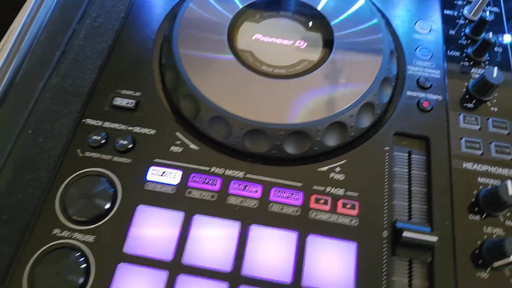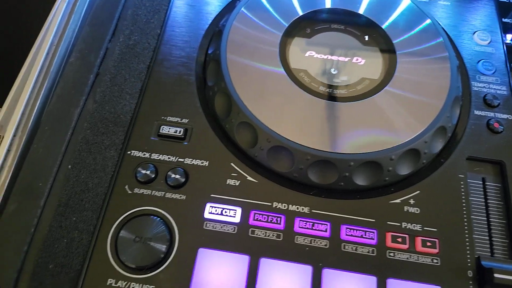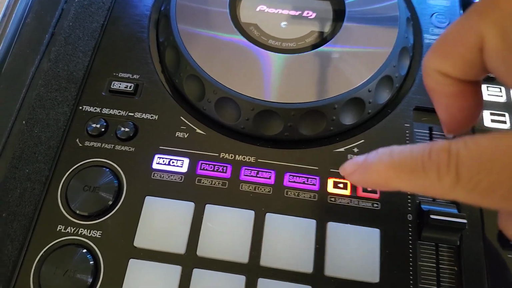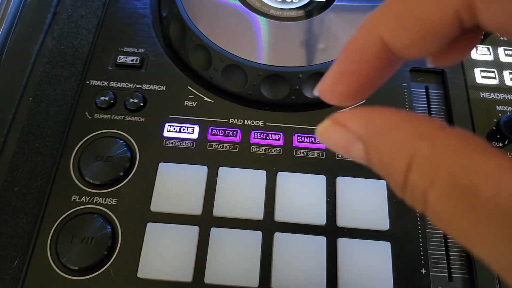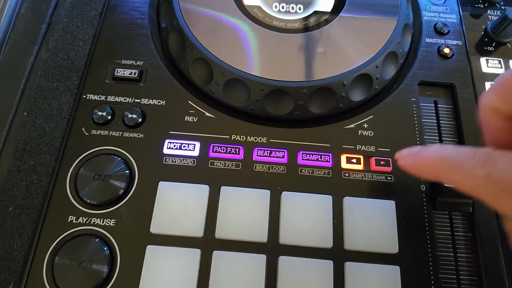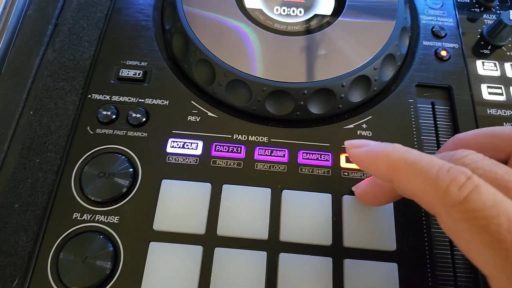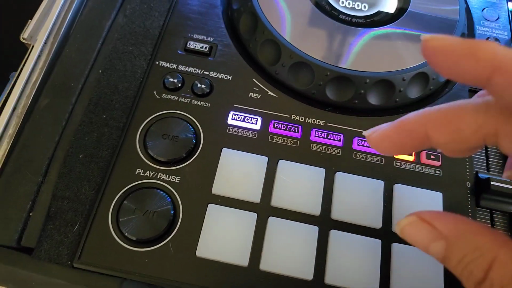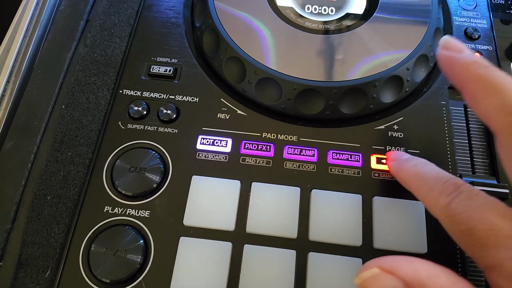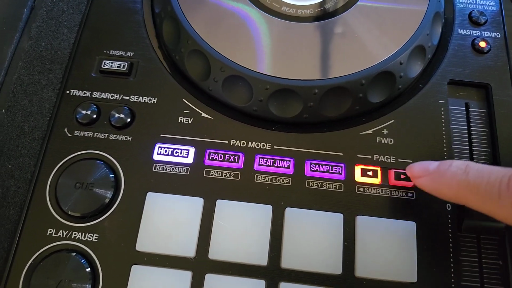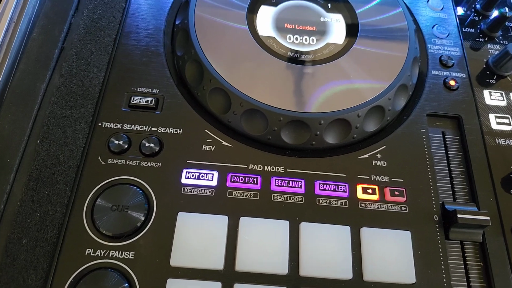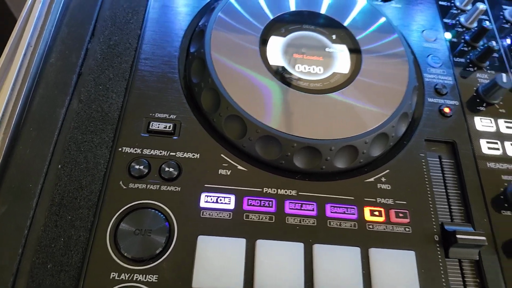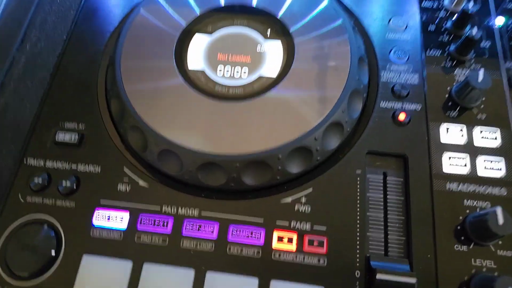So what I'm trying to do is figure out how to write the script to tell it, when you're on page 1, these pads are going to be stems, and so on. When you're on page 2, the same pads are going to be beat grid 1, beat grid 2, beat grid 3. So you can toggle back and forth with the pads, or the page. I have to write a script to tell it what to do. That's where it gets all crazy, and I'm trying to figure it out.